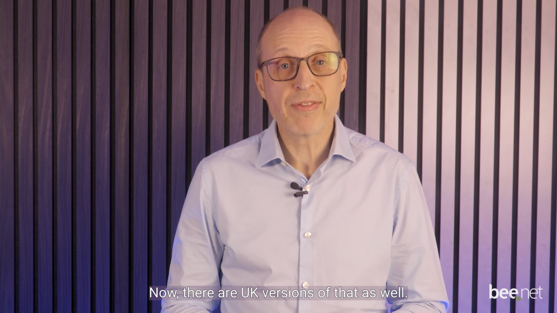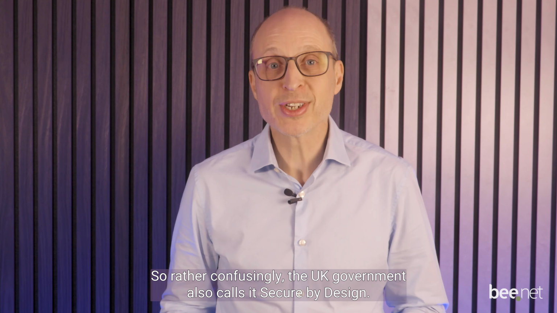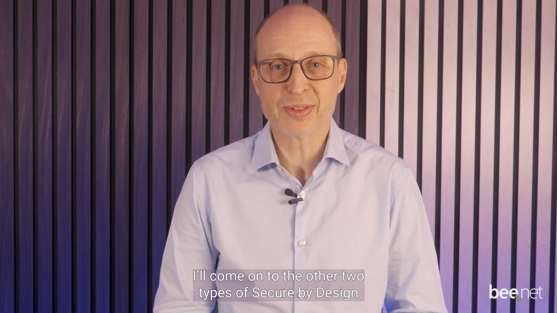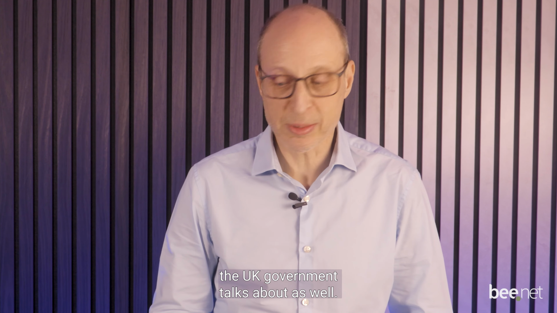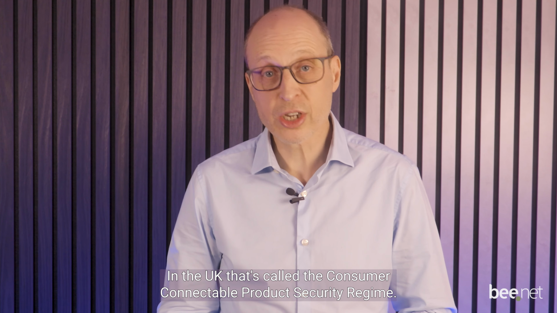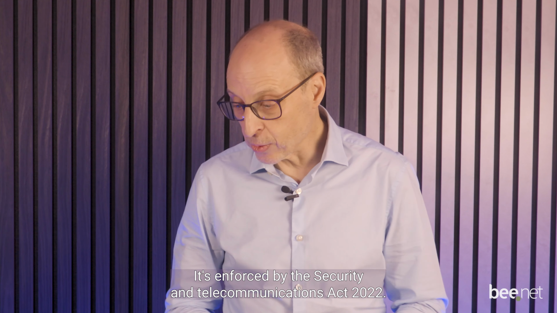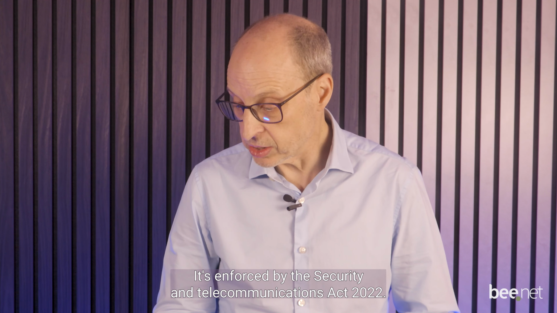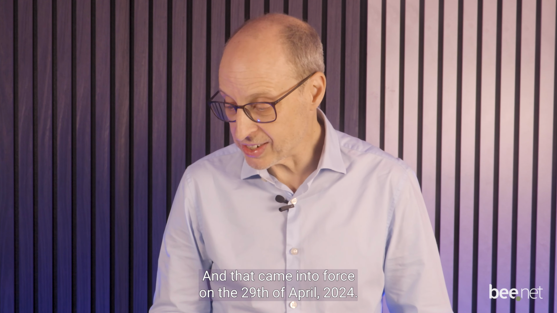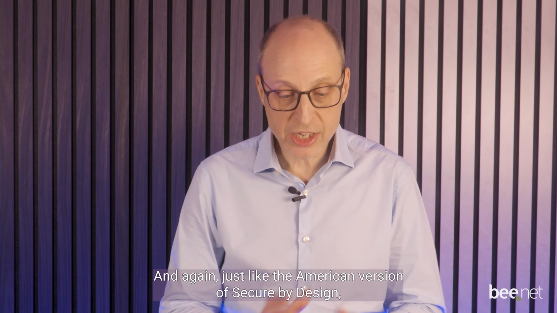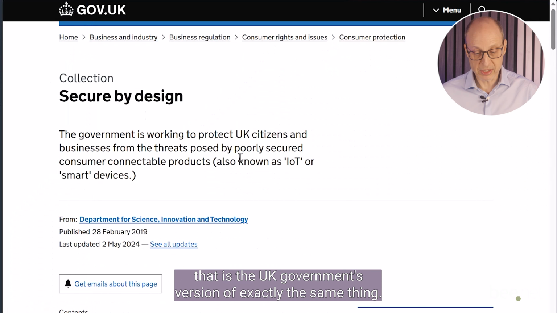Now, there are UK versions of that as well. So rather confusingly, the UK government also calls it secure by design, and I'll come on to the other two types of secure by design the UK government talks about as well. In the UK, that's called the Consumer Connectable Product Security Regime. It's enforced by the Product Security and Telecommunications Infrastructure Act 2022, and that came into force on the 29th of April 2024.